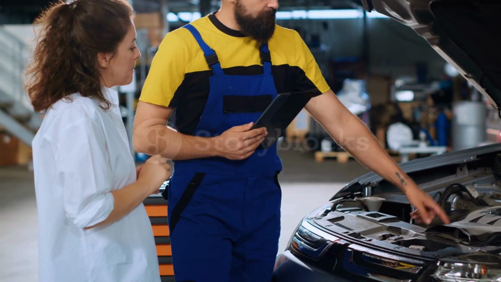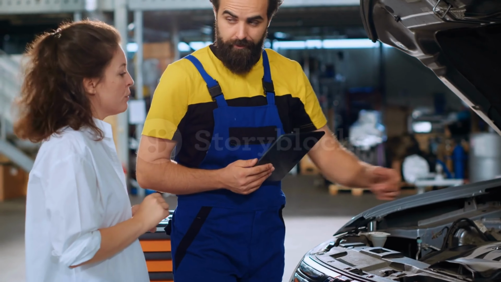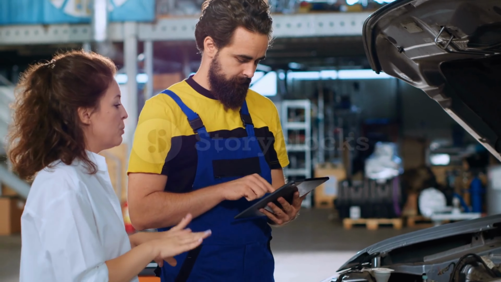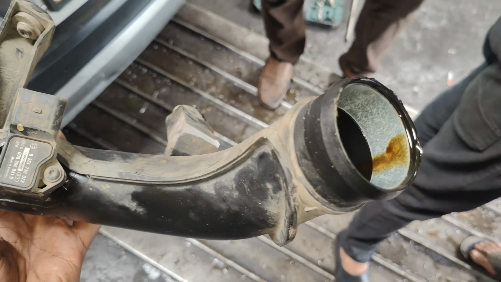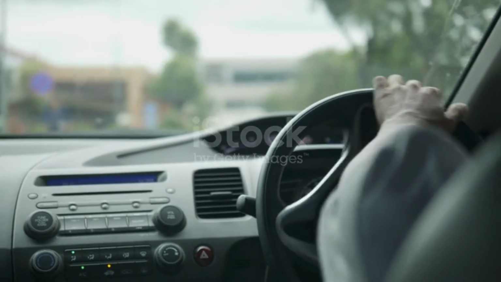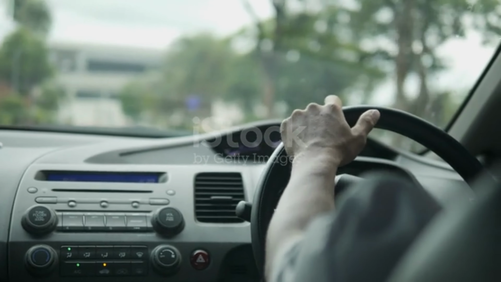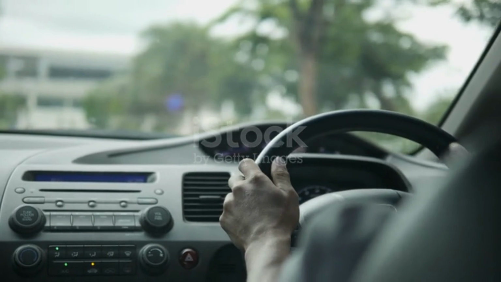Hello IG Garage family. If your scanner is showing the P2199 code, don't ignore it, because this code is related to your engine's temperature monitoring system.